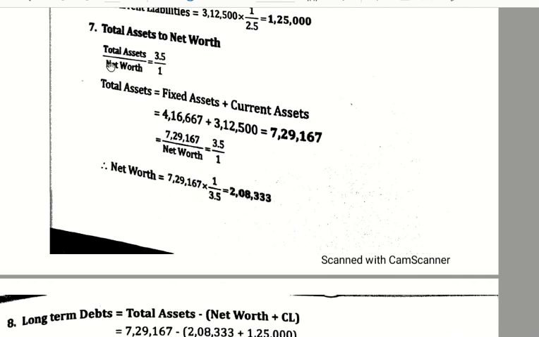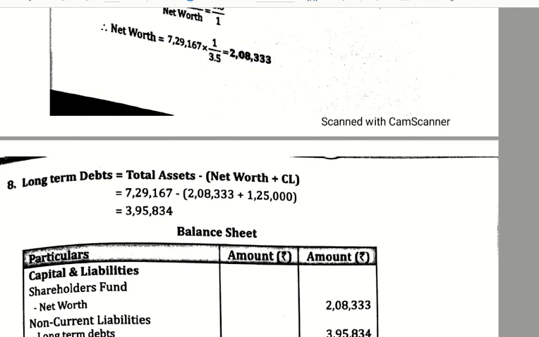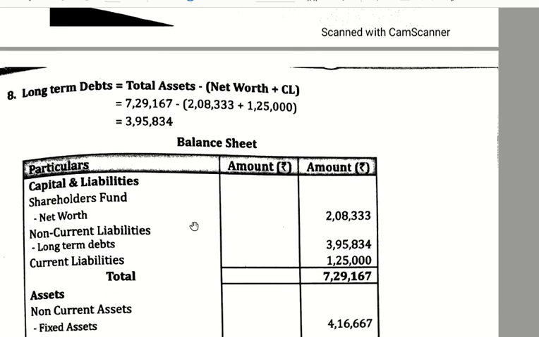Total assets to net worth is equal to total asset divided by net worth, which is equal to 3.5 divided by 1. Total asset is equal to fixed assets plus current assets. So when we add the total asset, we get 7,29,165. So total asset divided by net worth is equal to 3.5. We have the total assets. So how do we find out the net worth? Cross multiply. So we get a net worth to be 2,08,333.